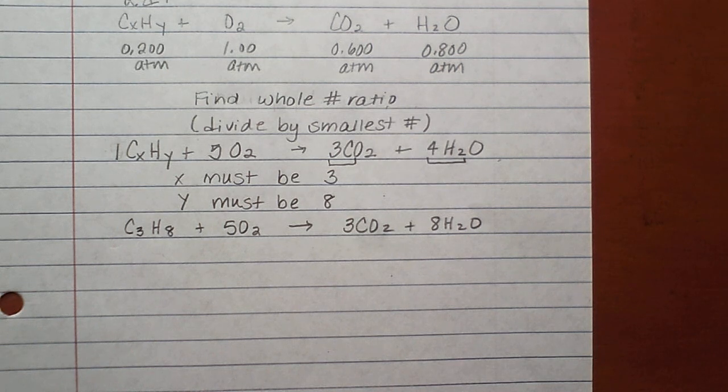Now remember, this is the kind of problem that you're just going to pick apart. But remember, pressures and volumes and moles are all connected when it comes to gases as long as the temperatures and the moles don't change. Okay, as long as everything stays the same, you can just manipulate all of these.